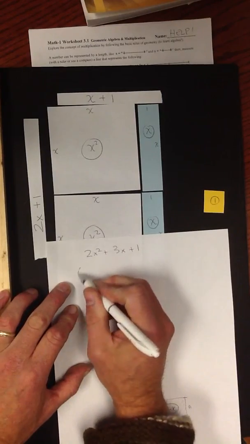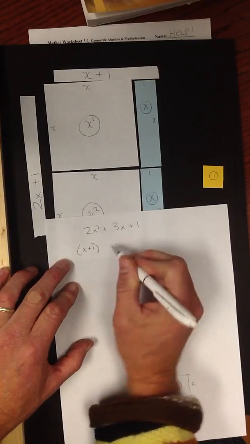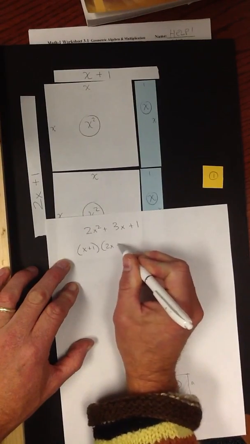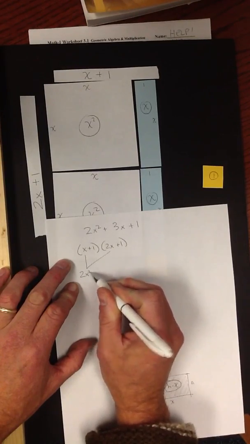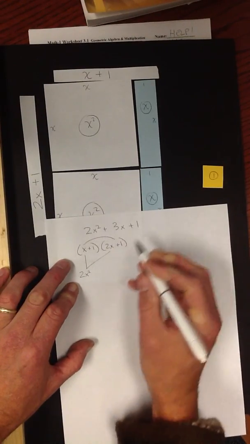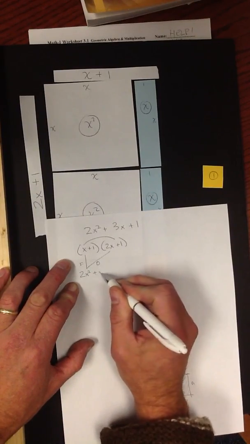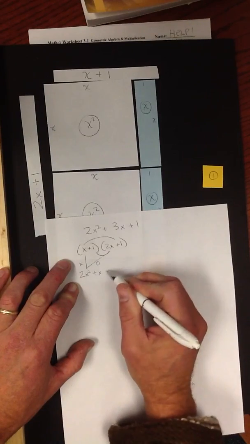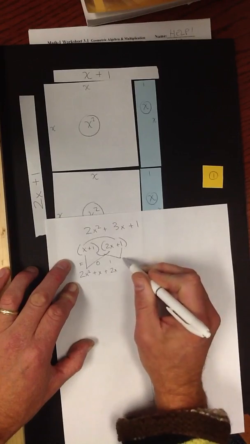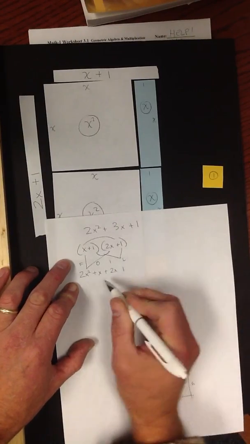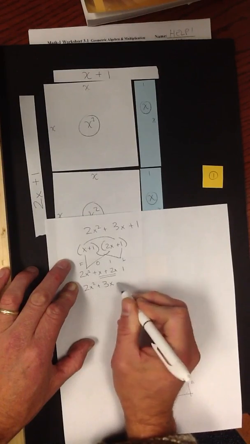And you'll see that when I go to FOIL this out, and I've got x plus 1 times 2x plus 1, that when I do the first terms, I get 2x squared. When I do the outside terms, this is the F, and then I do the O, the outside terms will give me plus x. The inside terms will give me plus 2x, and then the last terms, the L, will give me 1. And I can combine these middle ones, and I get 2x squared plus 3x plus 1.